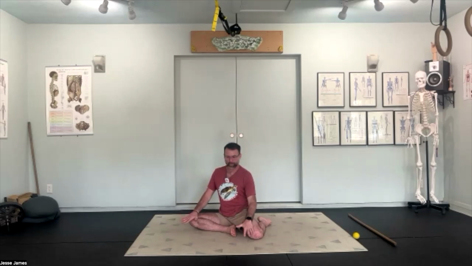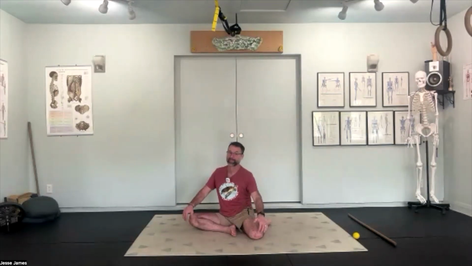So the first thing we're going to do is our shin box to knees. Now, shin box to knees, I'm always concerned about knee pain, knee discomfort, especially if you have a history of knee problems, such as I do.